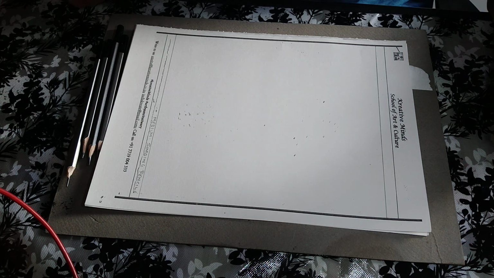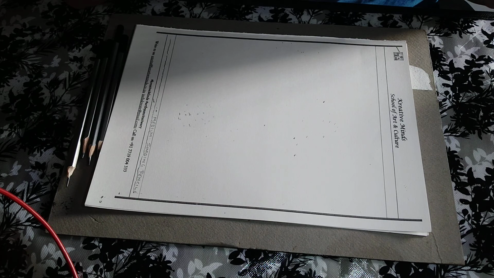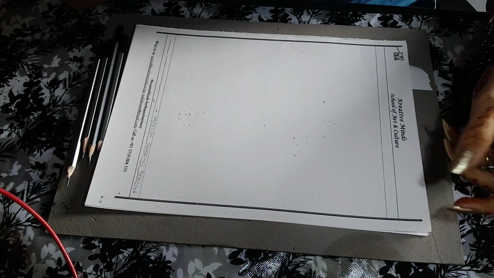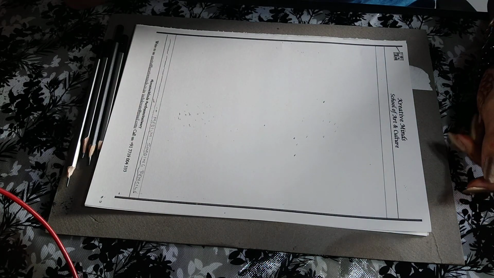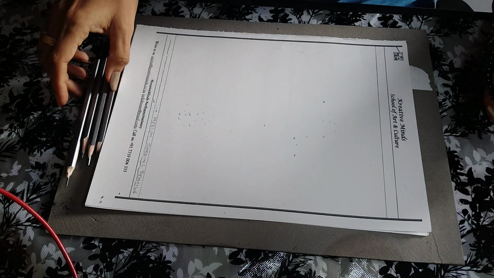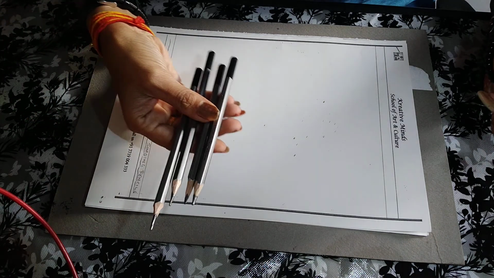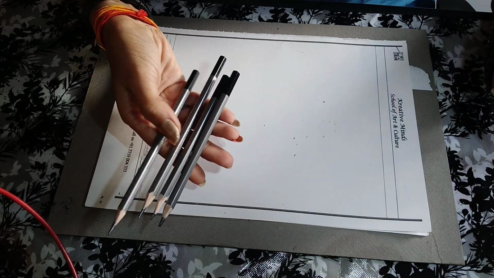Hello all. Let's understand how we are going to use shading pencils with very simple drawings or objects, as we may say. I'm going to just draw some geometrical shapes over here, like a rectangle, a triangle, a circle or a round, if you may say so, and a random object. And in each we will see how it differs when we use different shading pencils of different numbers.